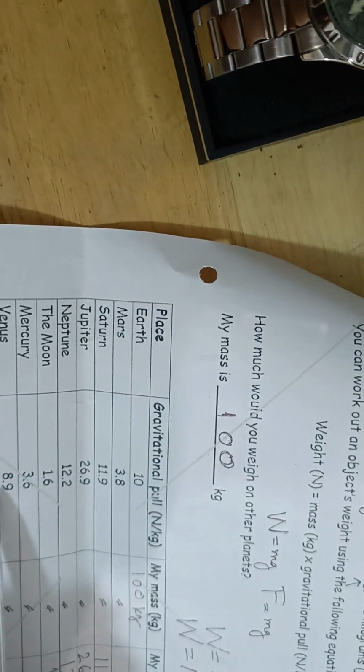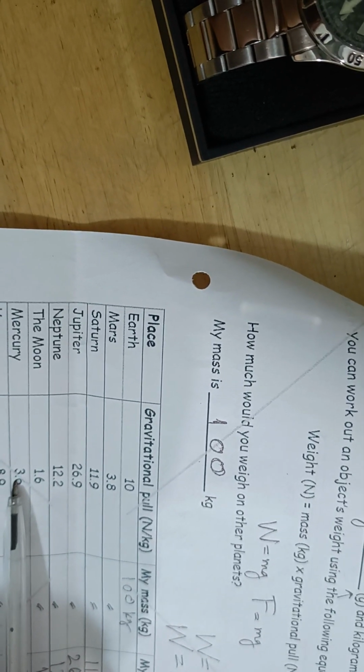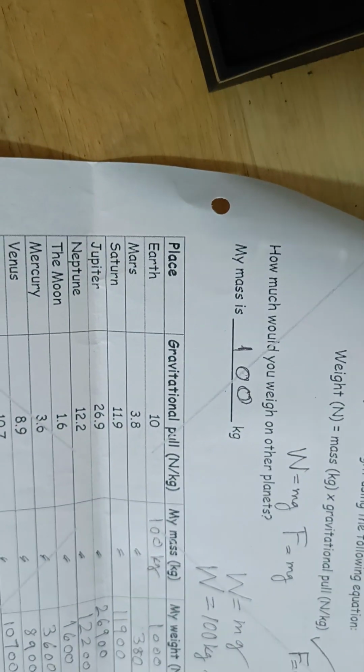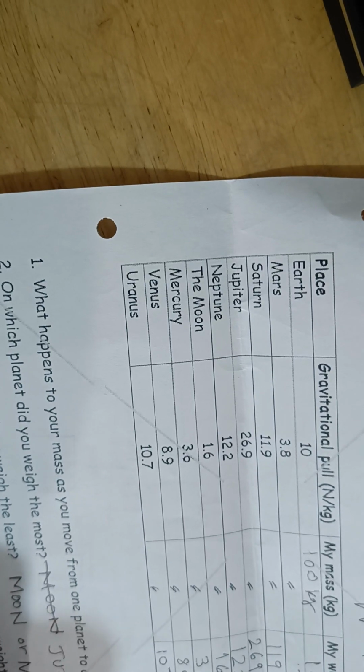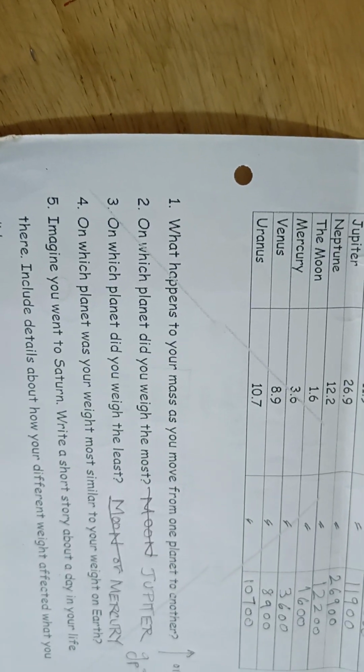So in terms of planets, we have Mercury, which appears to be the one with the least gravitational pull. So it would be Mercury, if you were to go into the classical semantics of it. It's not moon, because moon's a moon. Moon's not a planet. Mercury's a planet. So the correct answer would be Mercury.